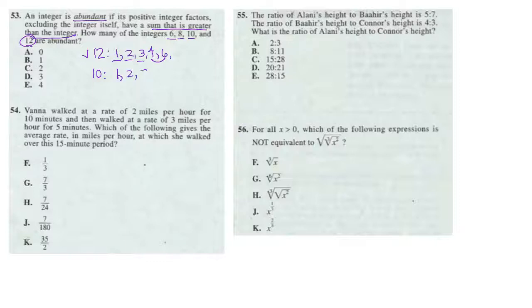Okay, let's go to 10. 1, 2, 5. Nope. And let's go to 8. So that's 1, 2, 4. That's 6, 7. That's close, but not quite. And then 6. We've got 1, 2, and 3. And nope, that one's not. So there is only one number here that is abundant.